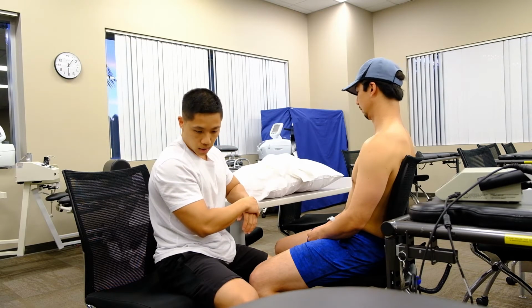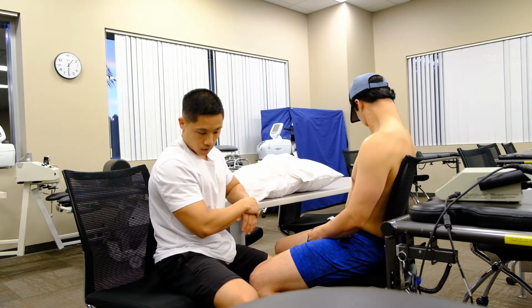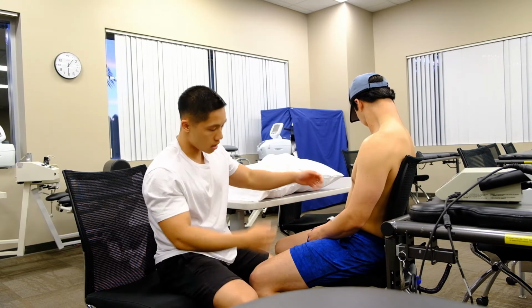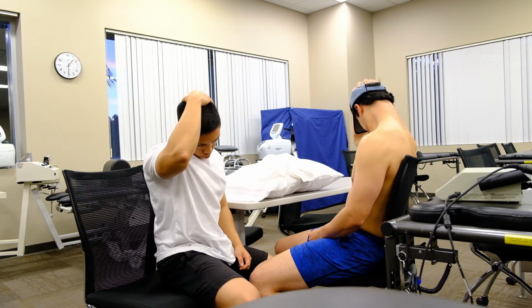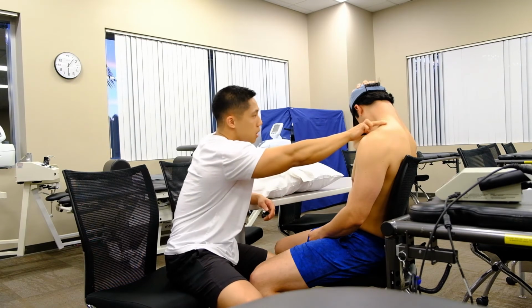So for this, I want you to go ahead and nose to your armpit. Go ahead and look down to your right side. Excellent. And I want you to use your right hand. Go ahead and place it on top of your head and hold that. Go ahead and pull down. You feel that stretch in this area right here?